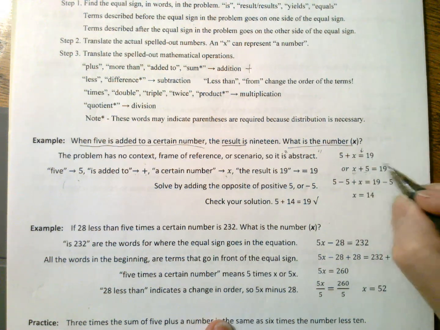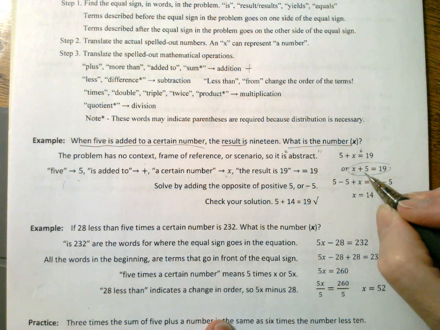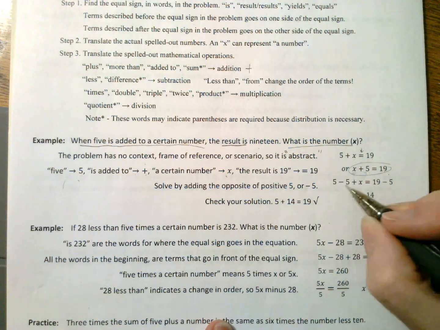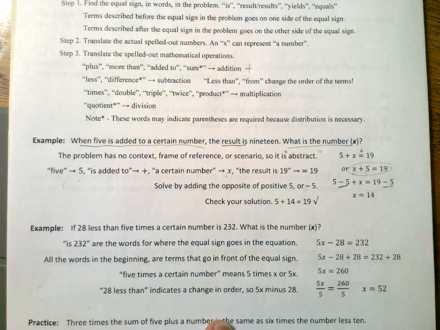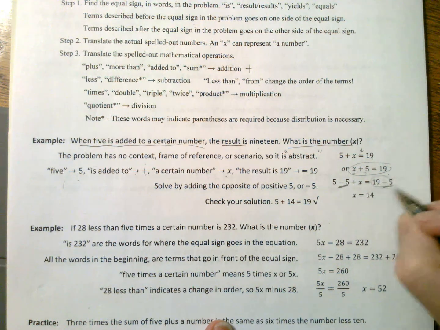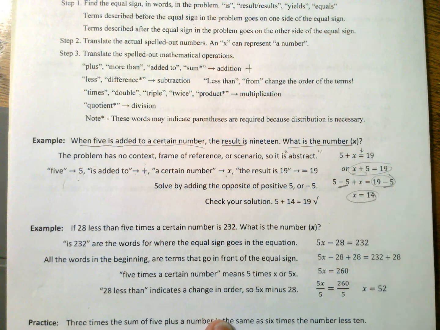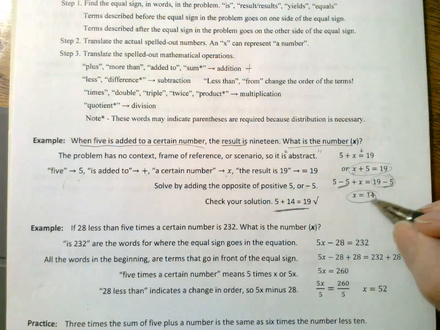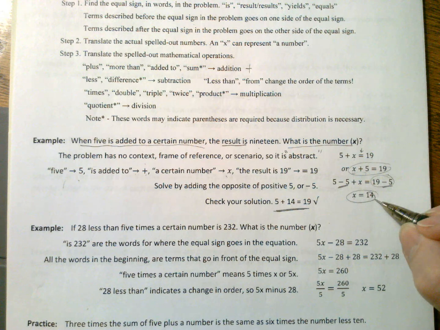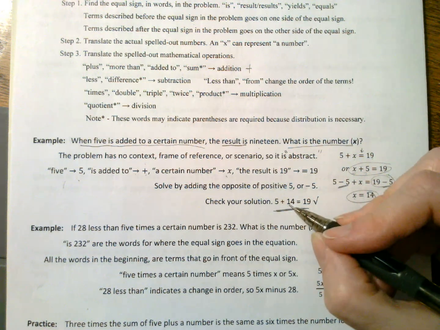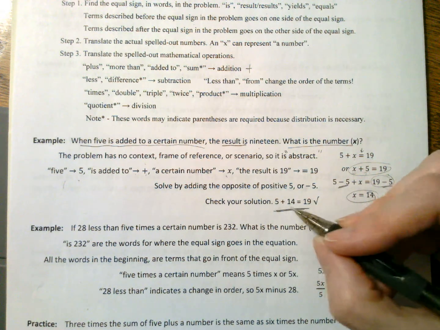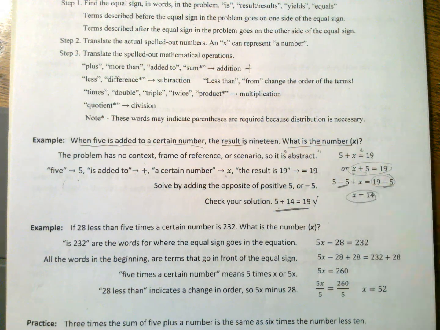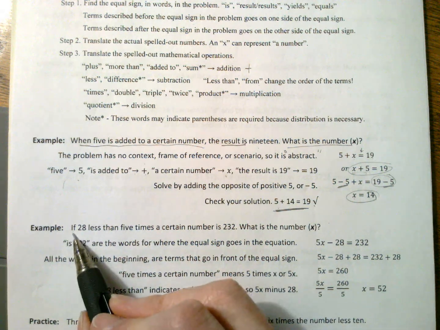Then to solve, I need that equation, and then to solve, you want to move the 5 to the right side by subtracting 5 or adding its opposite, and then combine like terms and you'll get 14 on that side. And it's always good to check when you have an equation. 5 plus 14, substitute that x. I'm saying that x is 14, so it better work when I put it back in for x. Substitute it in, add it together, and make sure it's 19 on the end. Okay? Let's look at this next one.